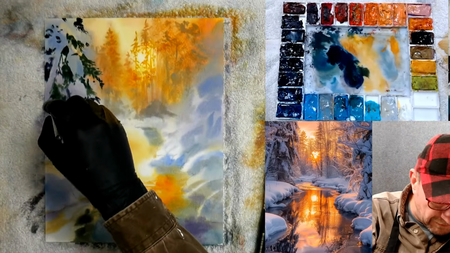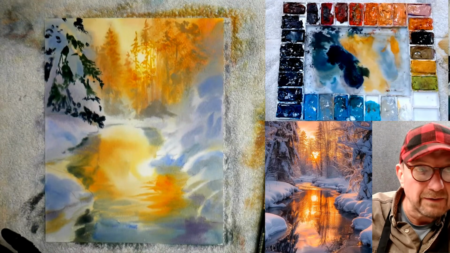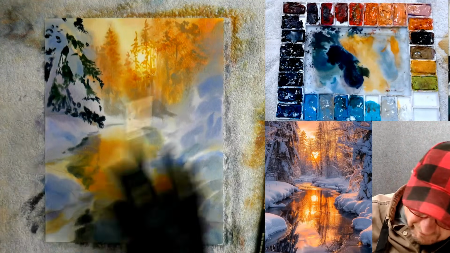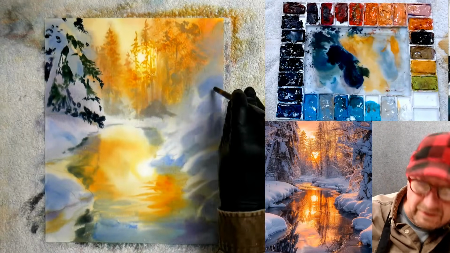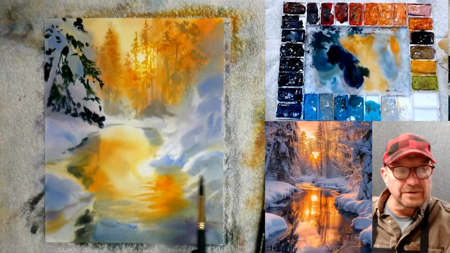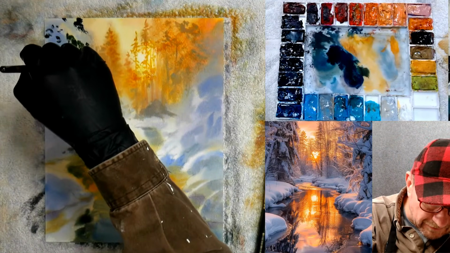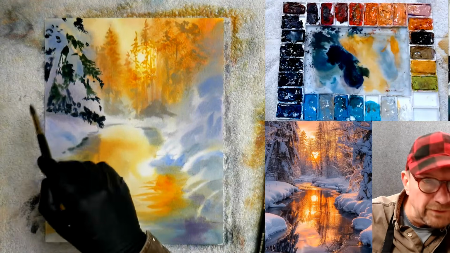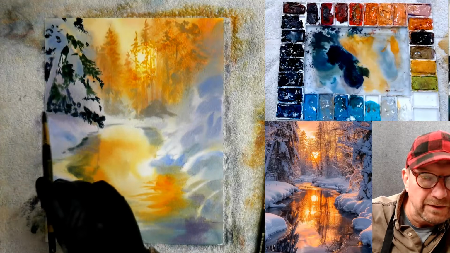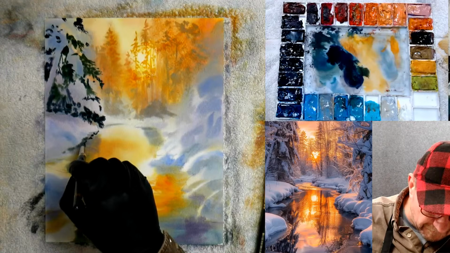And as you noticed, I'm still working wet and wet. I didn't dry the paper. The paper is still damp, and it's lost the sheen over here. As soon as you lose the sheen, then you know it's almost dry, and you'd have to re-wet if you wanted soft edges. But this tree is farther back, so why not let it be a little bit softer? That's okay. As long as I don't use more water back here than is on the paper, I'm fine. It's going to be a nice, beautiful looking softer edge.